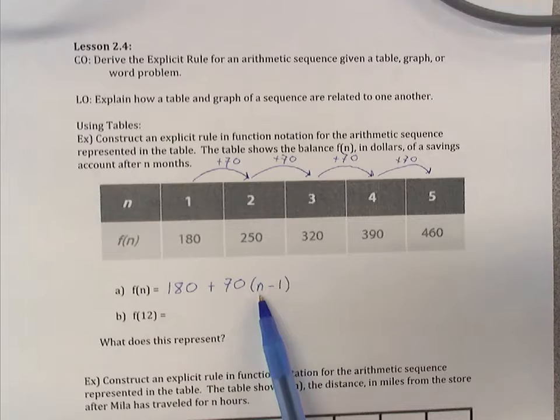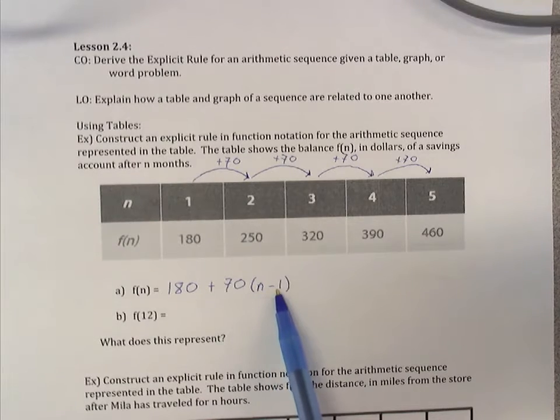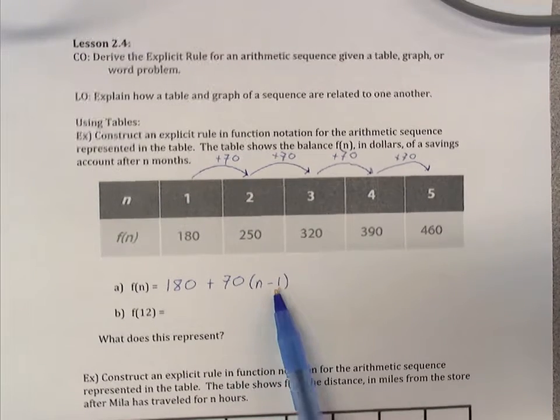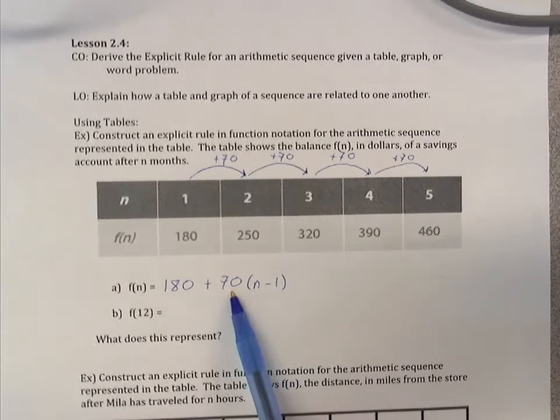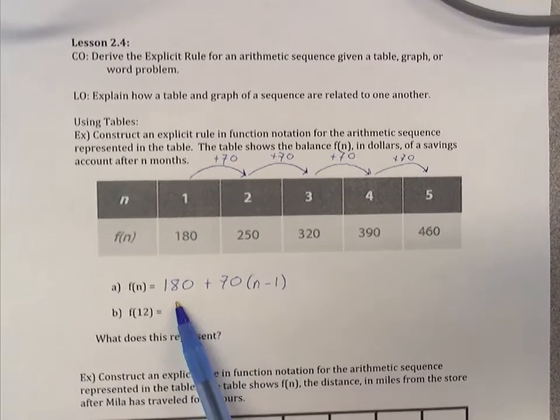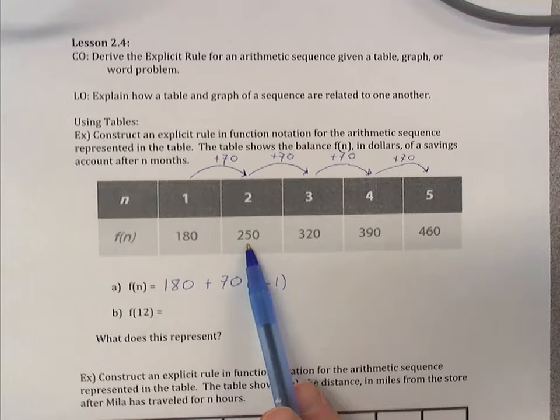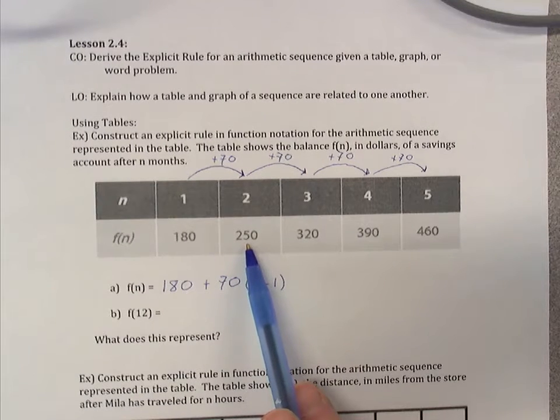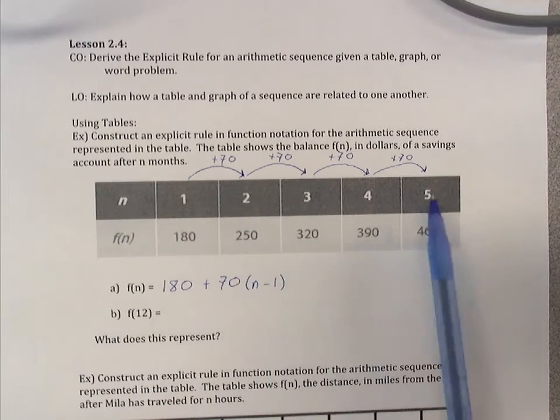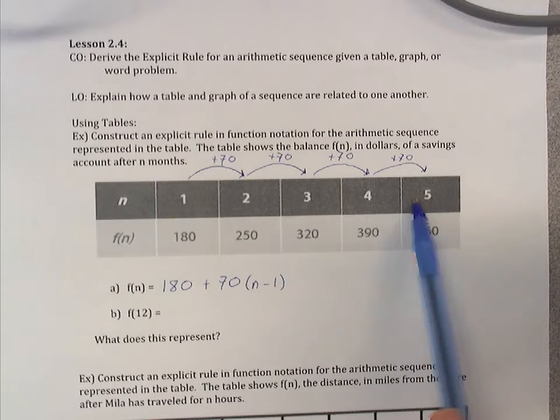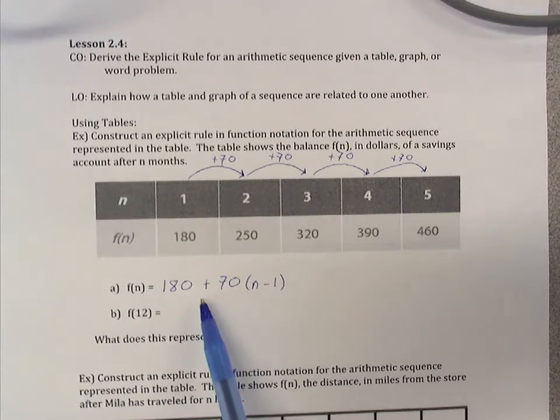So 2 minus 1 is 1. Then 1 times 70 is just 70. And 70 plus 180 is going to be $250. So that tells me how much money I have after that second month. It doesn't matter what month I put in, it's always going to give me the amount of money that would be in that account after that month.